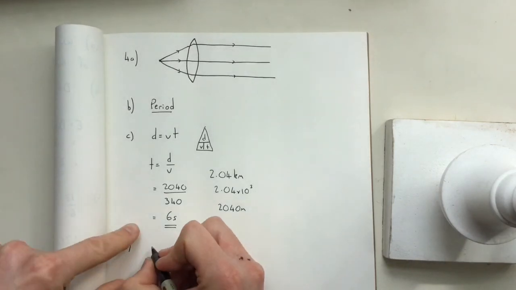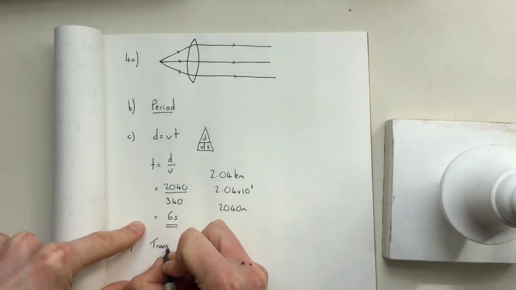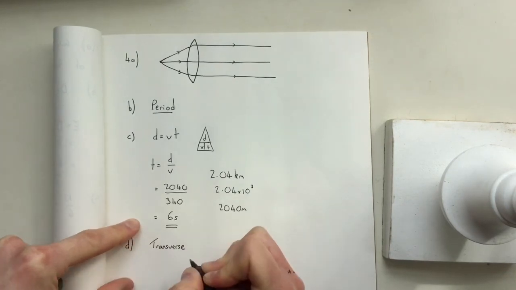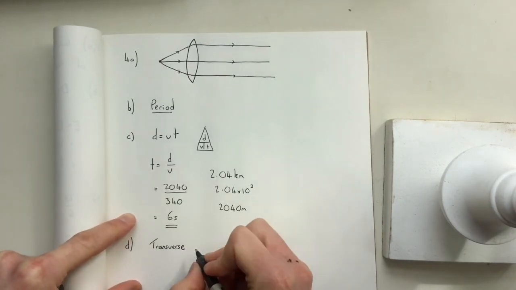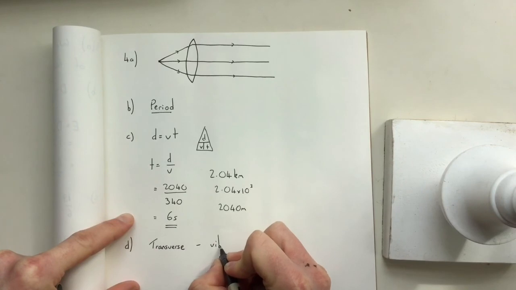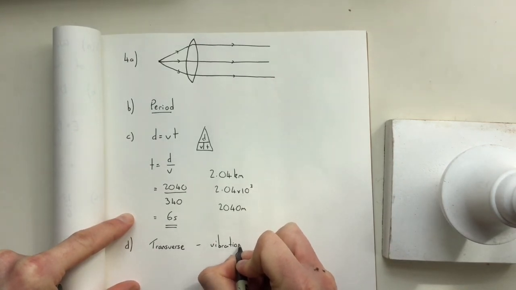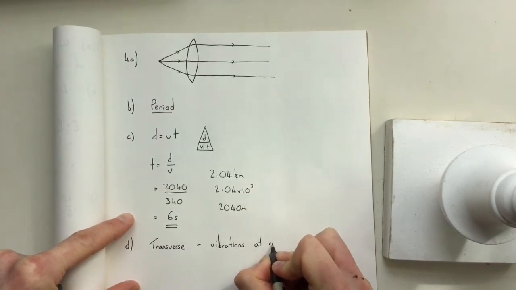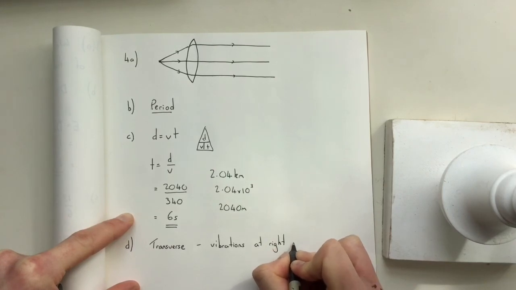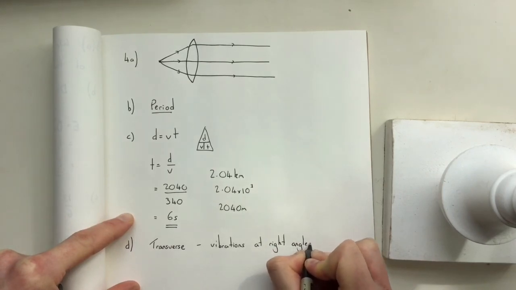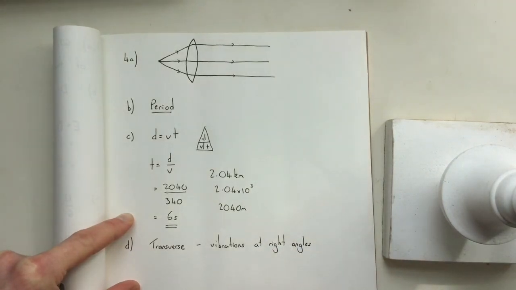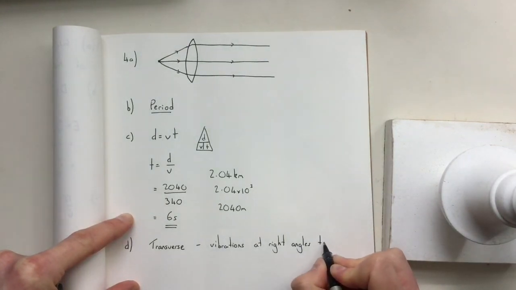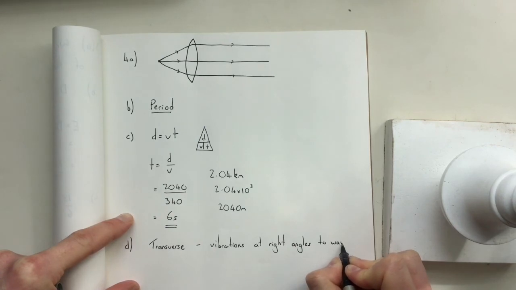Okay? And so transverse is vibrations at right angles. Okay, at right angles. And we should also add to wave direction.